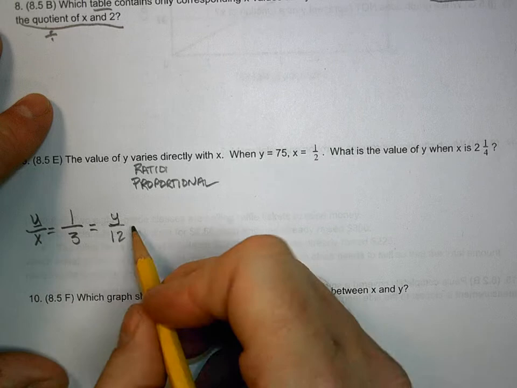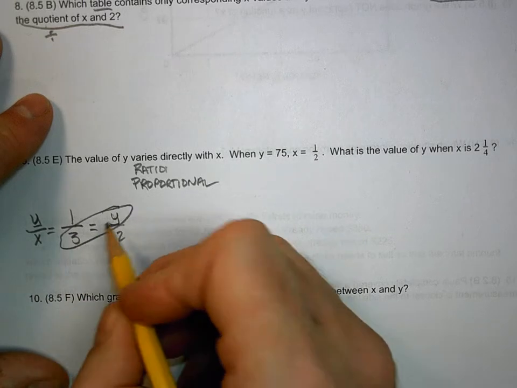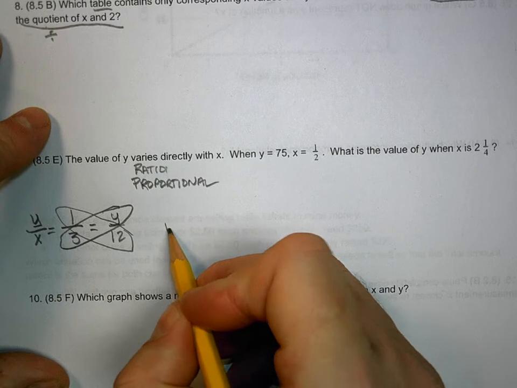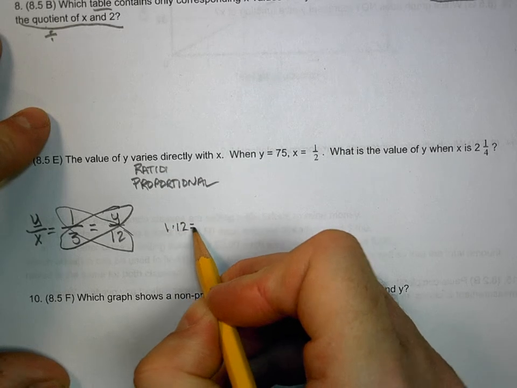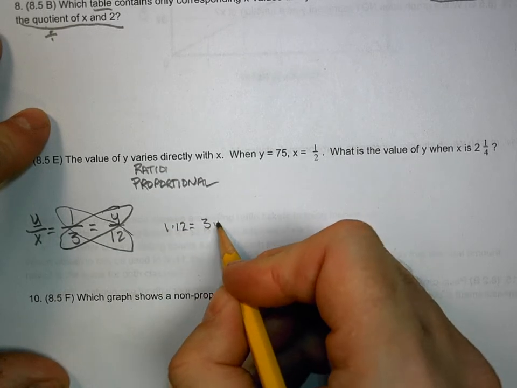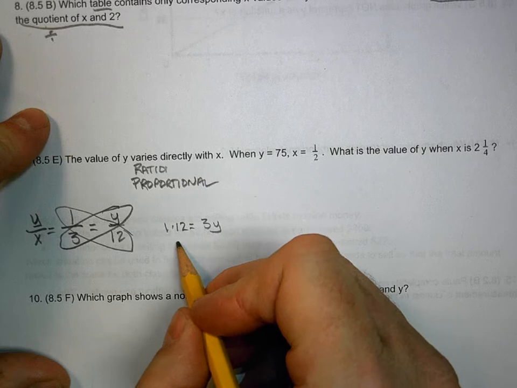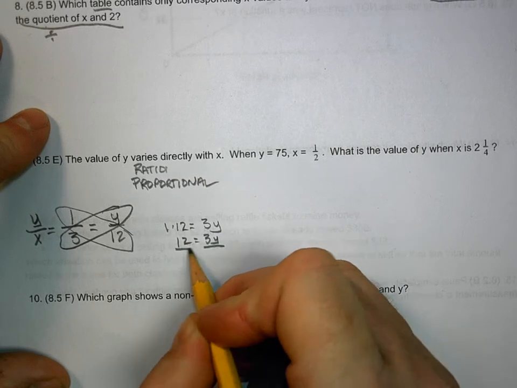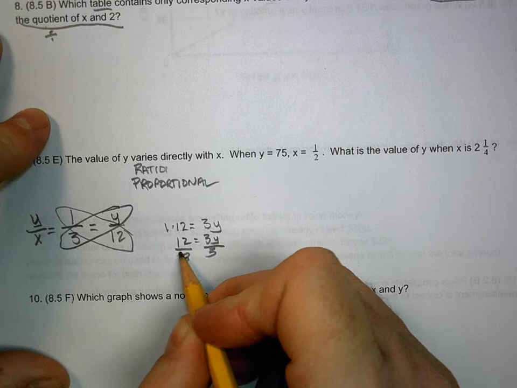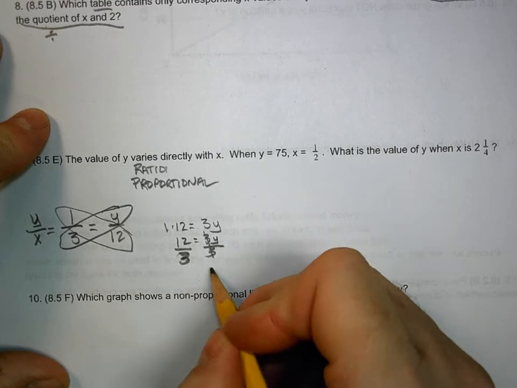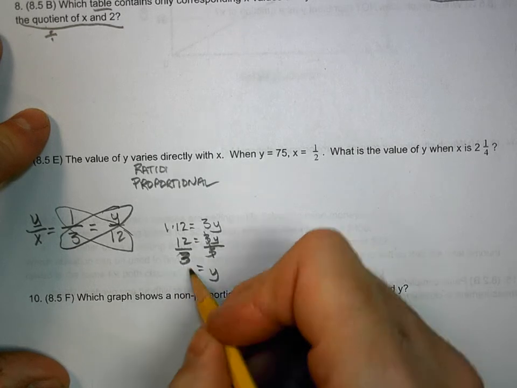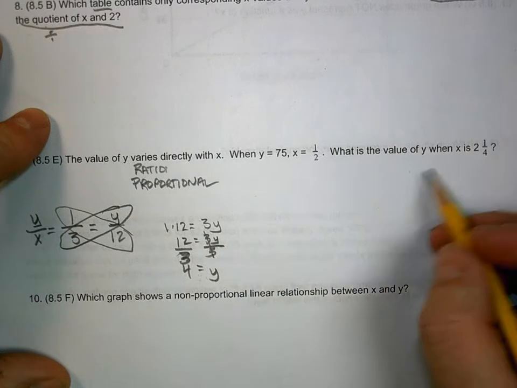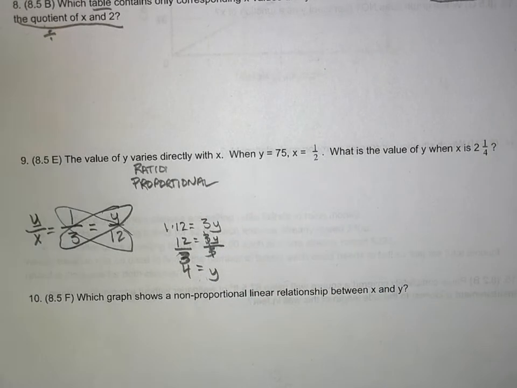So I can solve this using the cross method. So 1 times 12 equals 3 times y, or 3y. And then I break that down so that 1 times anything itself equals 3y. Divide both sides by 3. Oops, I lose that. I bring down the y. 12 divided by 3 is 4, so I would know that y is 4 if I was using this number. So you just have to set up that equation.